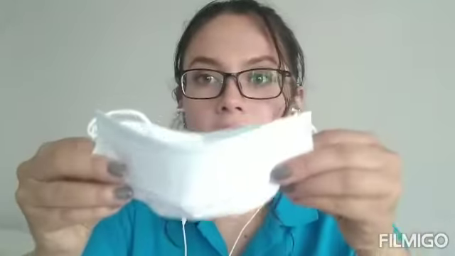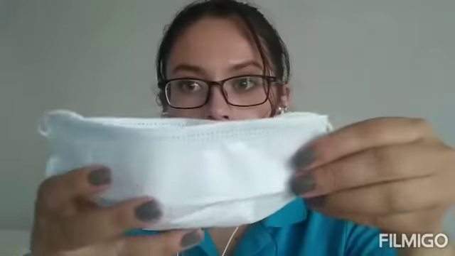I have another mask that I prepared previously with water. The water has been here for about 5 minutes, and it did not penetrate the mask. The main function of the outer layer of the mask is to prevent water from splashing in.